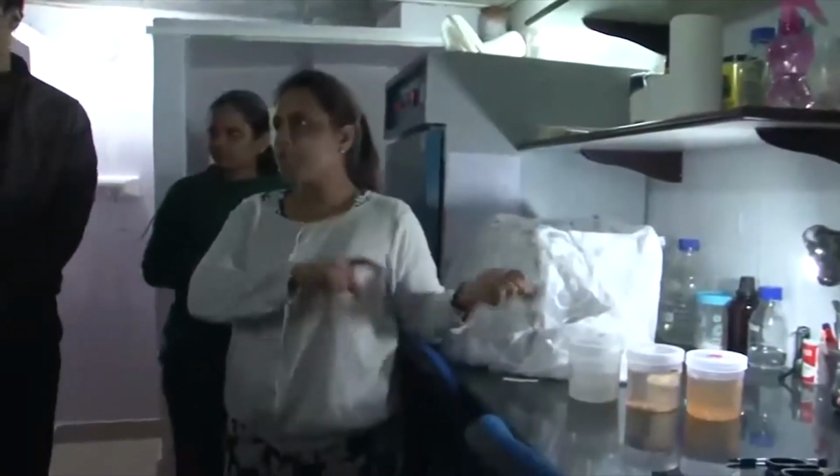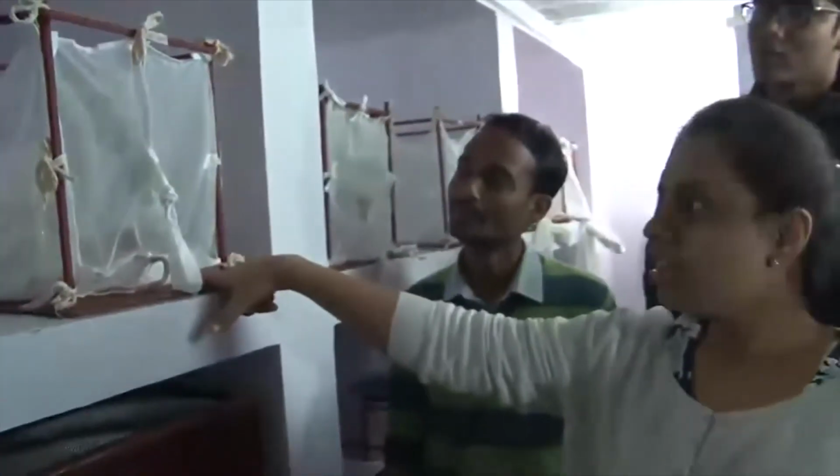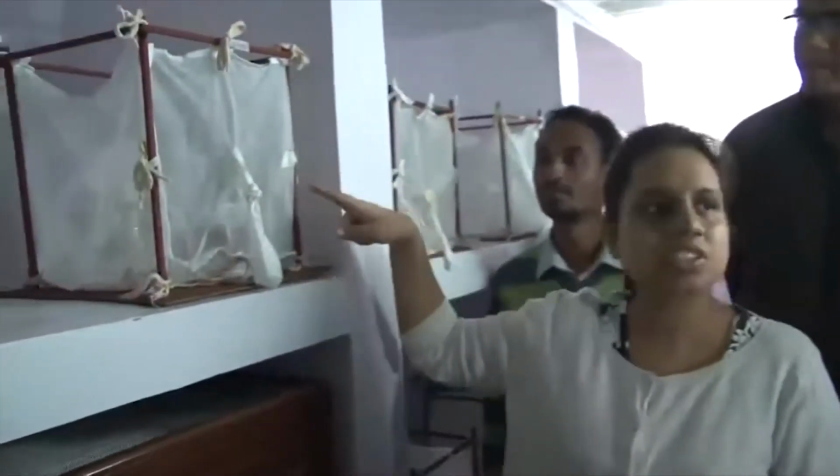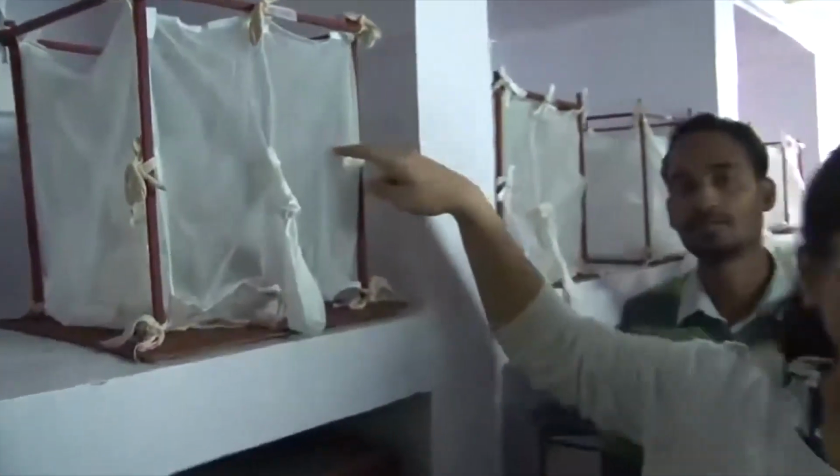Then these pupa, we keep them in the cages. These are the cages. In these containers we have pupa. Within 2 to 3 days they emerge into mosquitoes. So these are the mosquitoes.